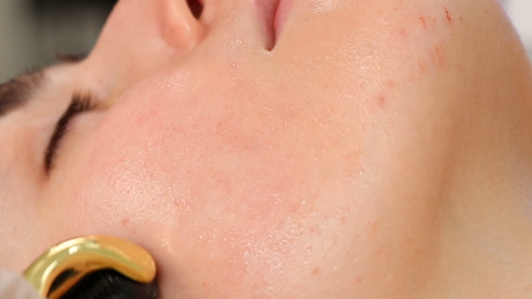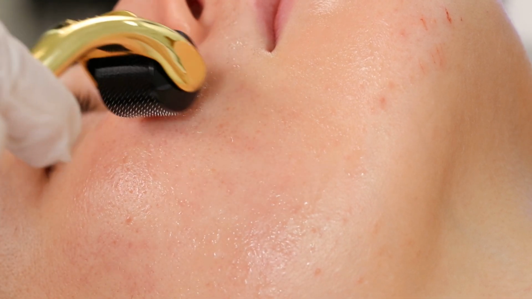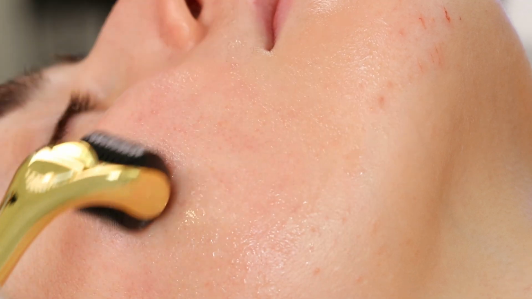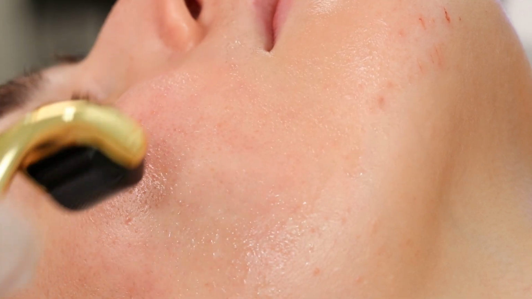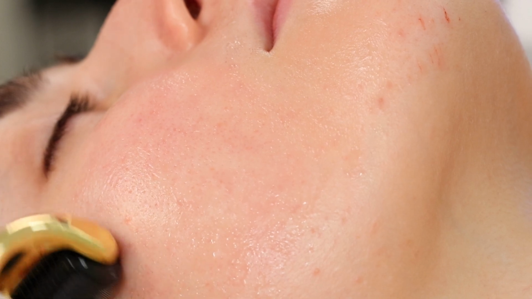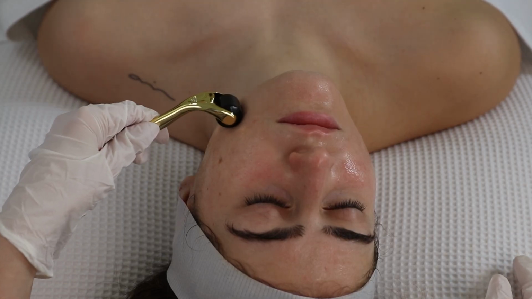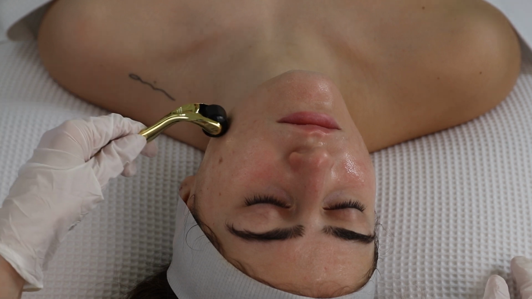The reason why we change the direction is to actually allow to open up a lot more microchannels into the skin, which then optimizes the penetration from the chemical peel. Once the right side of the face is done, you can move on to the left side, and for this you're repeating the exact same process.